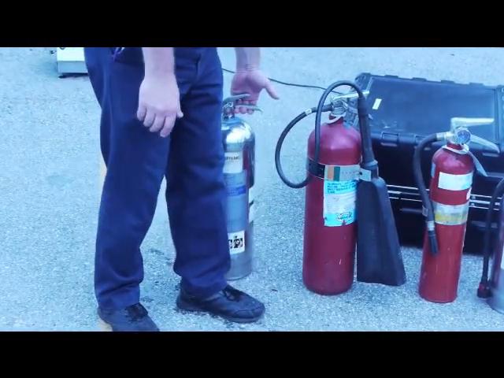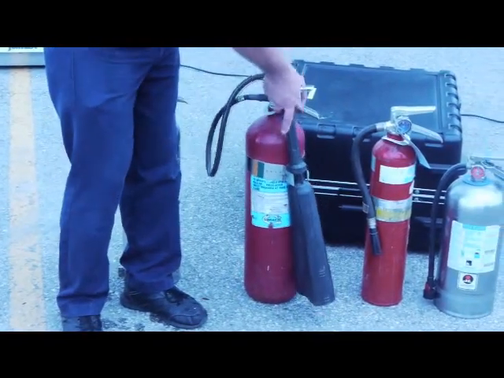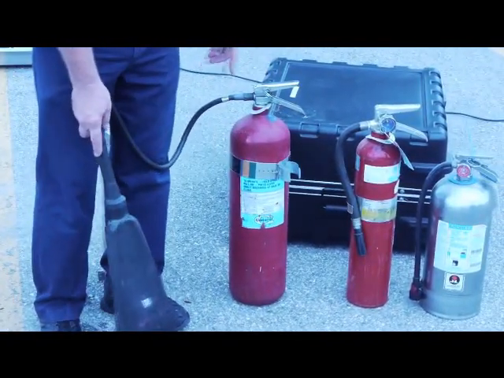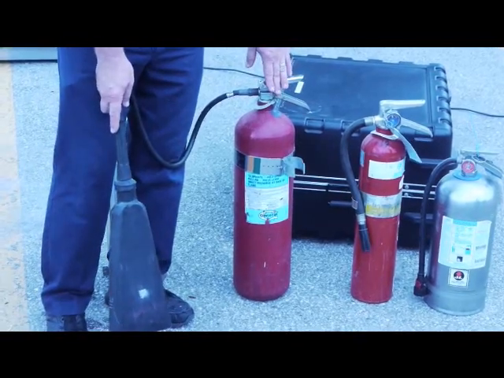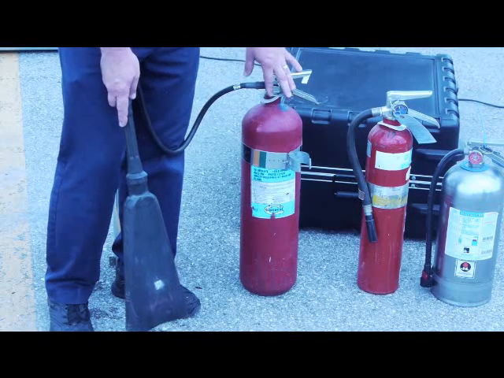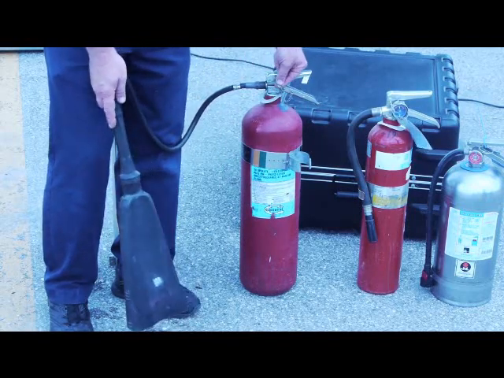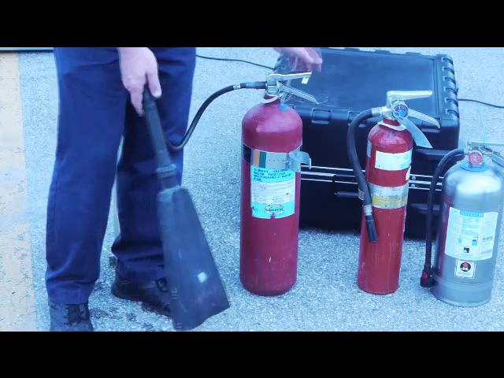Our next extinguisher is a carbon dioxide extinguisher. The characteristics of a carbon dioxide extinguisher are that there is no pressure gauge. It is filled and tested by how heavy it weighs. That tells how much liquid carbon dioxide is in there. The operation is still the same. It has the pin and the levers to squeeze.